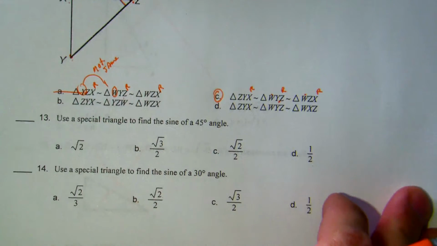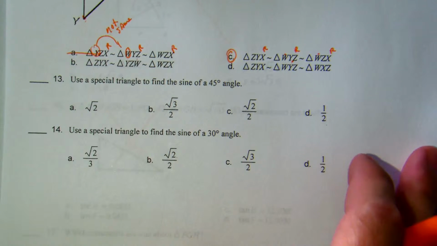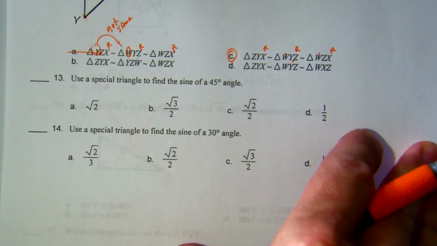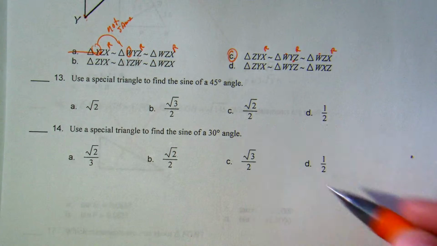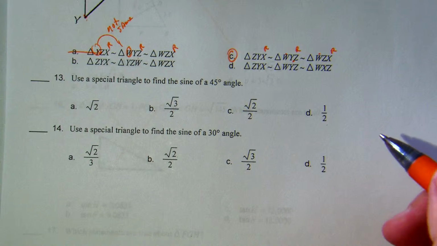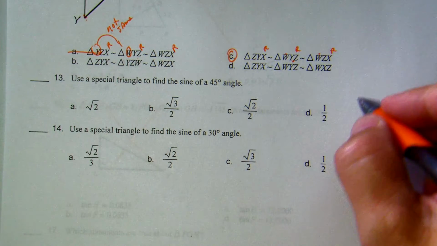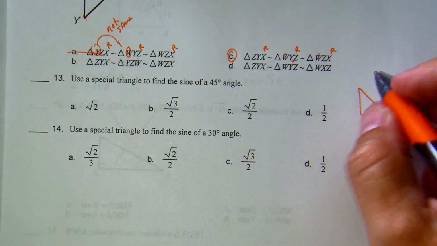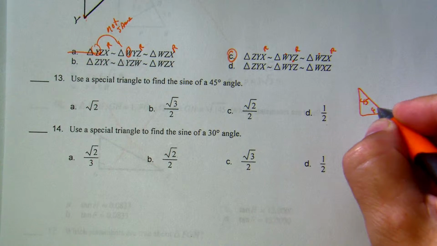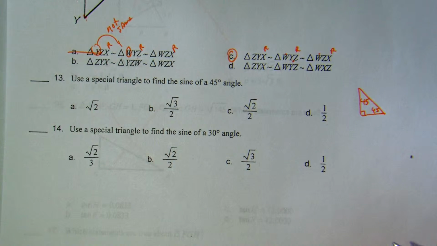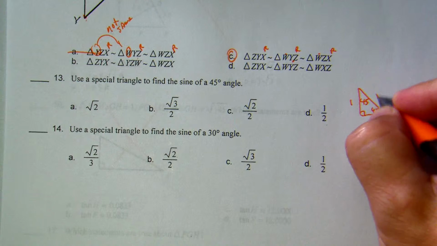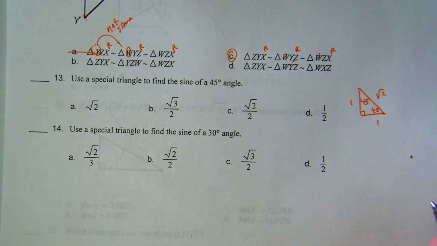Okay? Number 13 and 14, pretty simple. Again, these are not hard at all. If we use special right triangles and we had sine of 45, if you'll remember, in a 45, 45, 90 triangle, if you had 1 on the sides, then the square root of 2 was the hypotenuse.